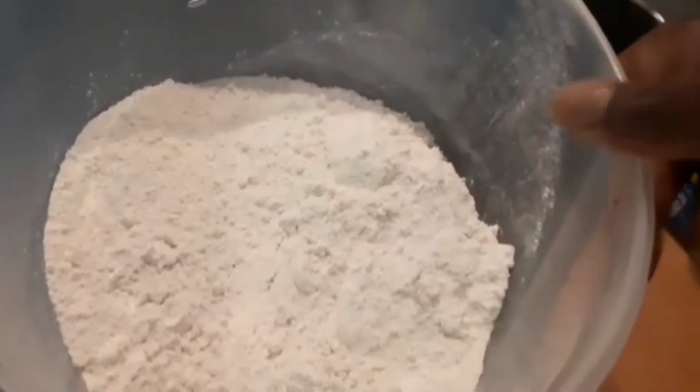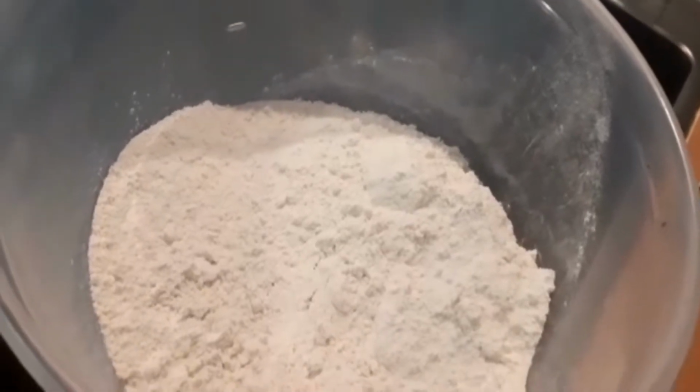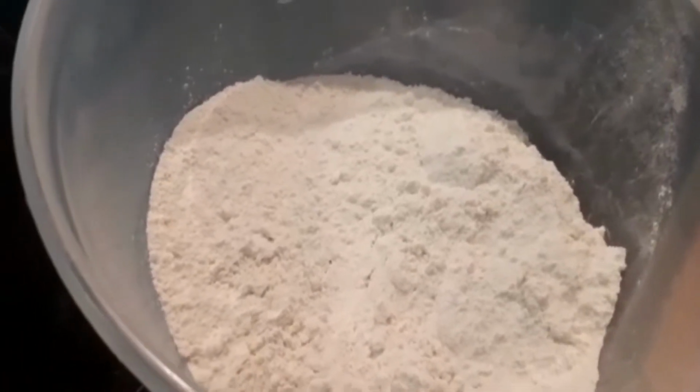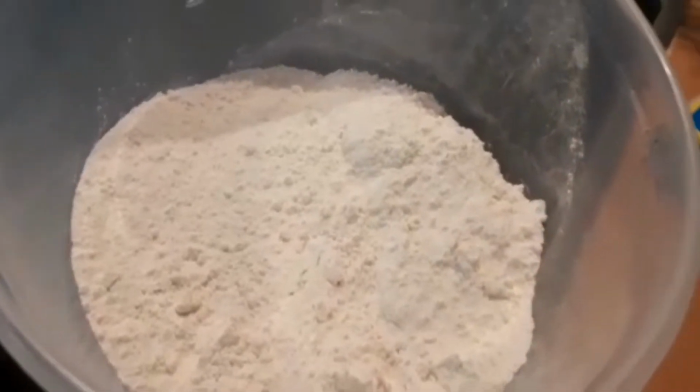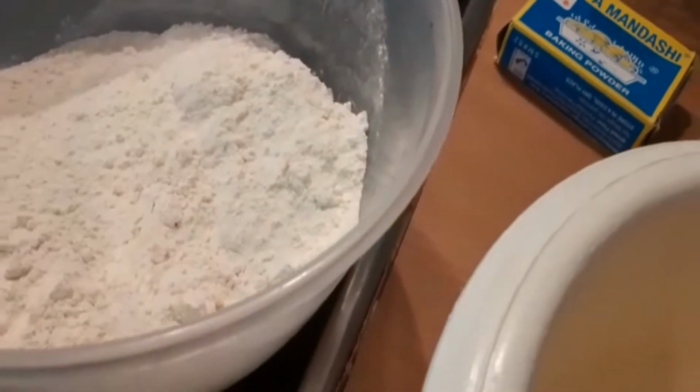And it depends on how big you want to bake your cake. So I am having my 150 ml, and yeah.